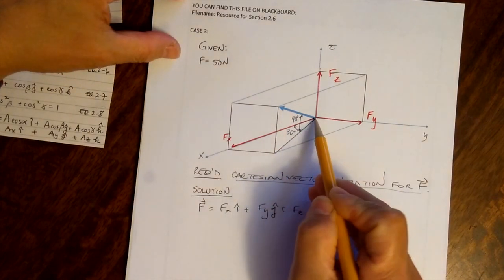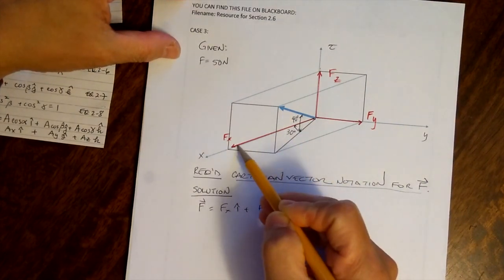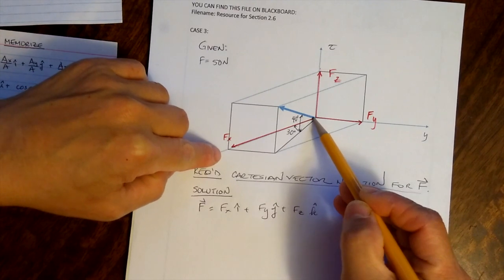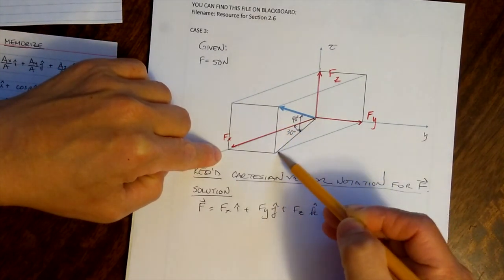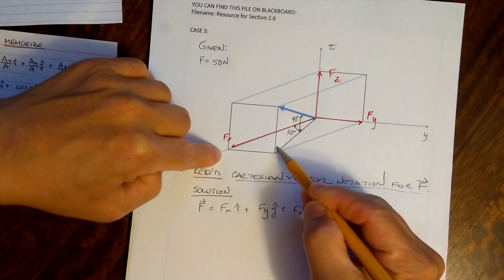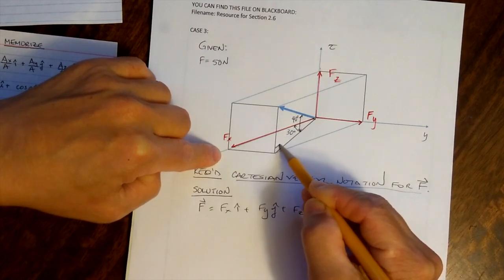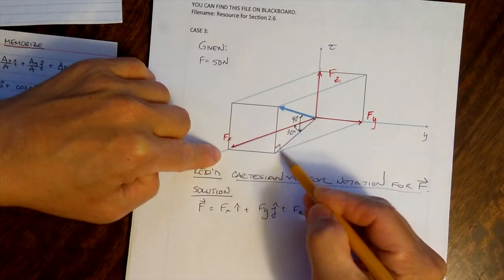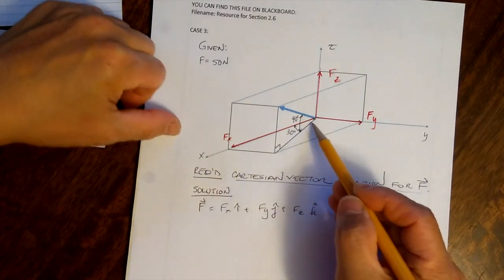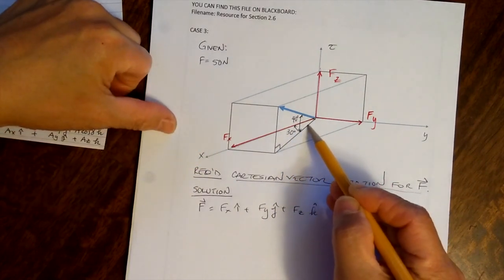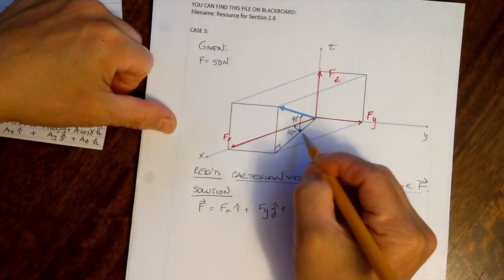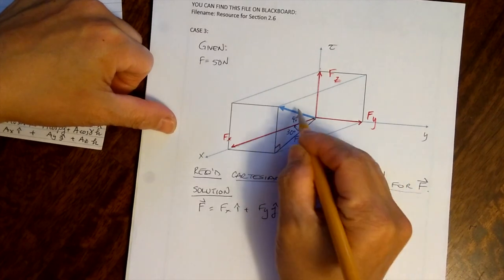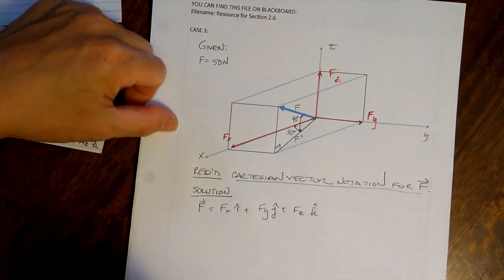What we want to do is first find F of x. Simply, what that means is that I'm going to project this onto the xy plane, which gives me a right triangle. Given a right triangle, I should be able to find the length of this side of the triangle. Let's call that F prime. So if this is F, we'll call that F prime.